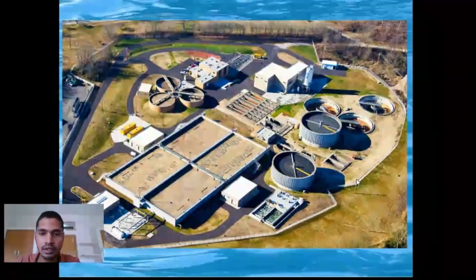This, as we know, is a conventional sewage treatment plant. Sewage is also a type of effluent. And here, if we can identify, this is the primary sedimentation unit, these are the clarifiers, these are the trickling filters and trickling filtration, the disinfection unit, and the aerobic digestion unit.